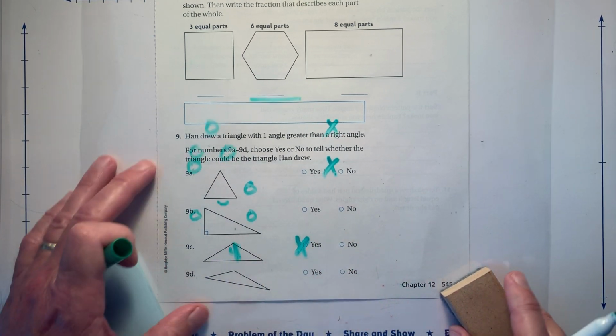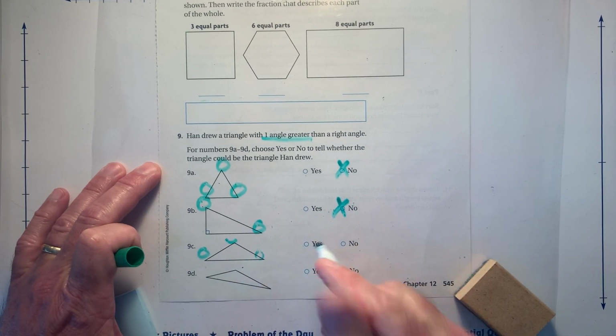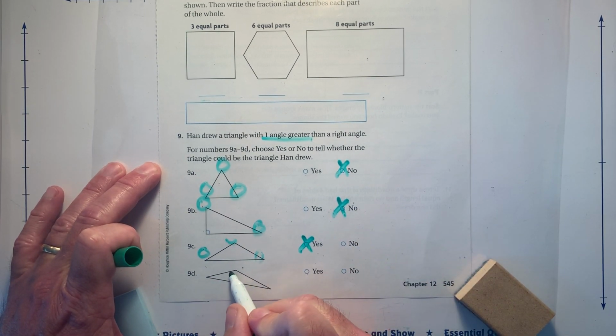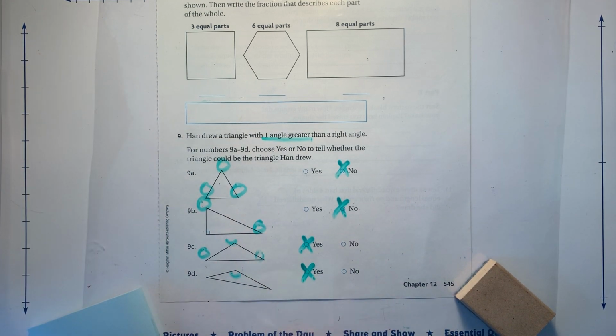And I can tell by looking, oops, I've mismarked all my things. Yes, this could be possible. And this one also has one angle that could be larger than 90 degrees. All right, this takes care of our first portion of our review. I will do the second portion in another video.